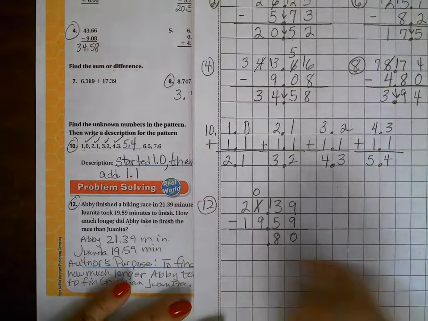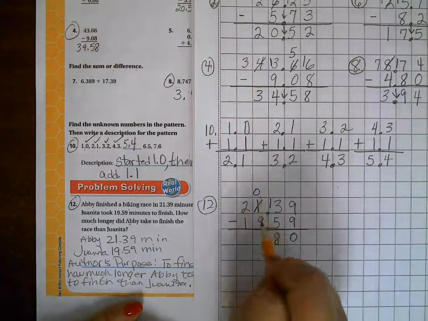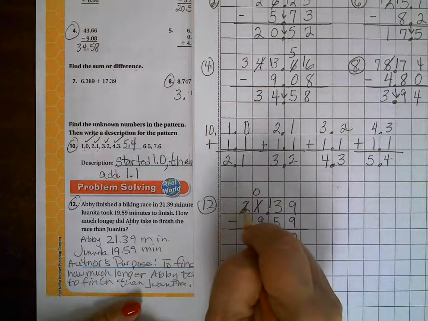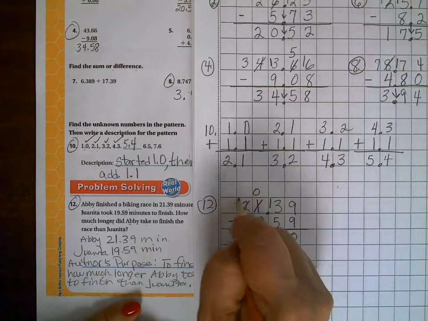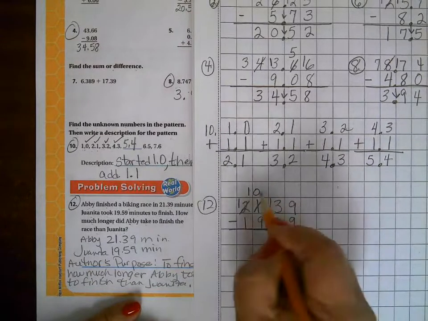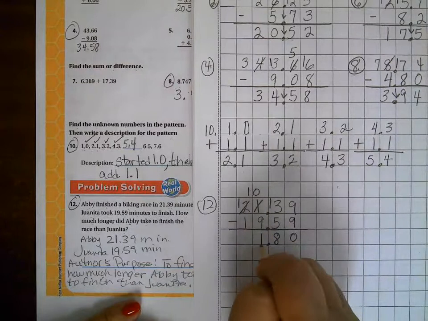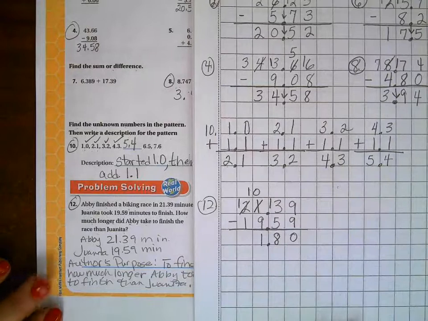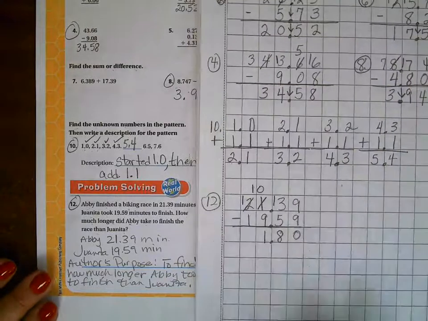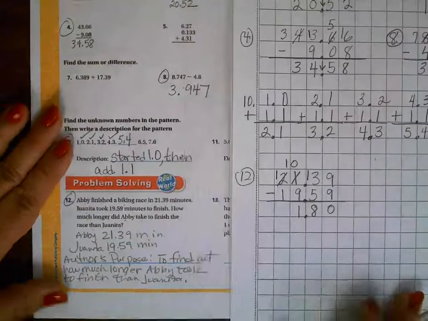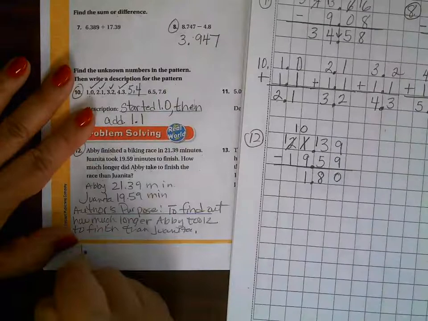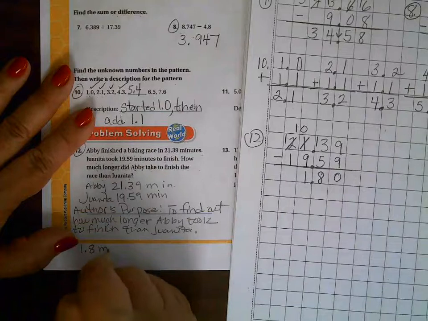I was just counting up in my head. Cannot take 9 from 0. I need to regroup. I'm going to take 1 from the 2, and this becomes a 1, and I'm bringing it over here. So 10 minus 9 equals 1. Wow, it was 1 and 8/10 of a minute difference. So that's not bad at all. So here it was 1 and 8/10 minutes difference.